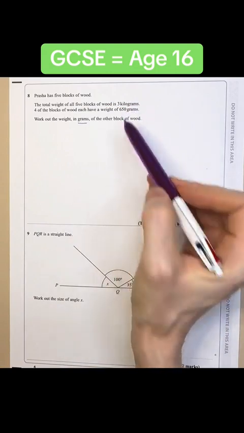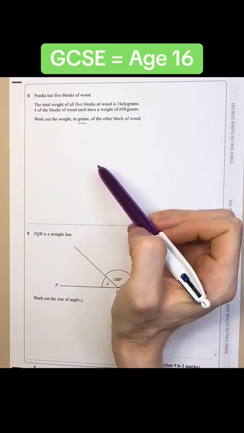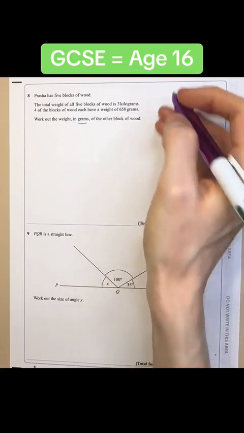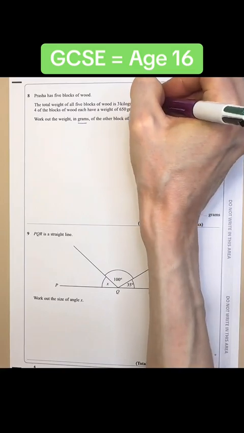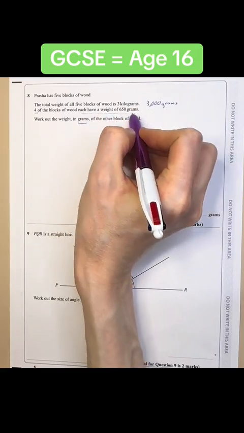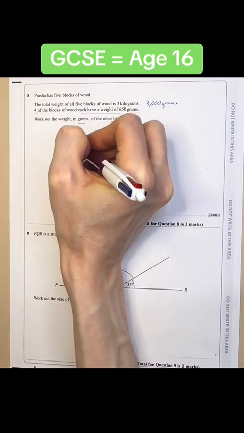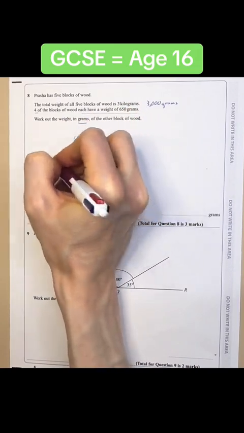As I'm dealing in different units, I'm going to convert kilograms into grams. I know 1 kilogram is 1,000 grams, hence 3 kilograms will be 3,000 grams. As I'm told 4 of the blocks each have a weight of 650 grams, I'm going to do 650 multiplied by 4 to work out the total weight of the 4 blocks.